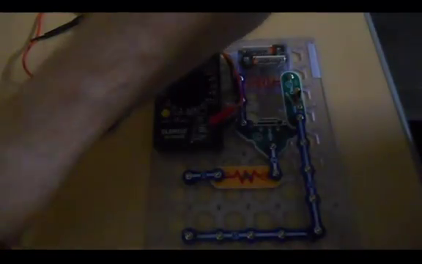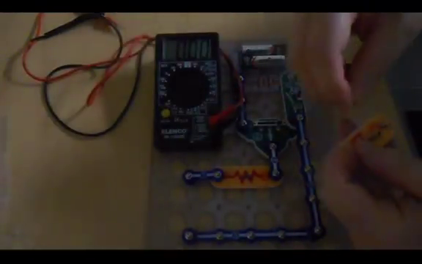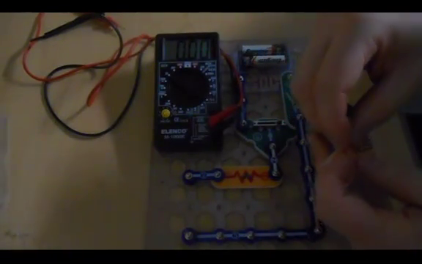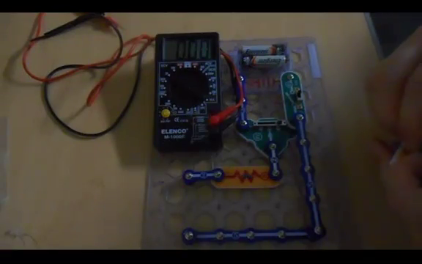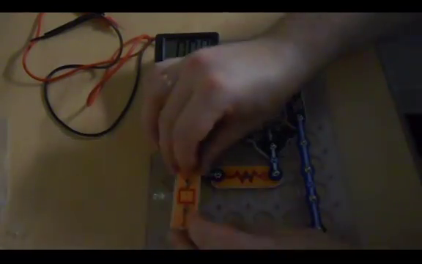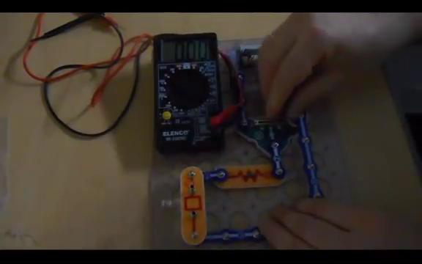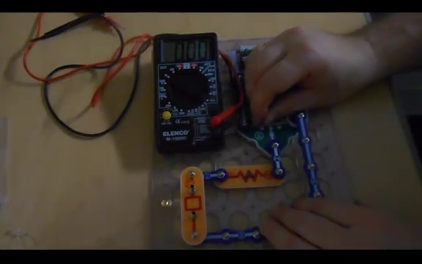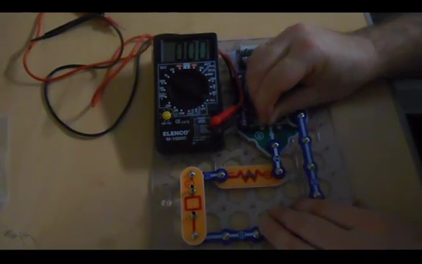Alright, next one. This one here I have to switch, and ooh, I didn't pay attention to if I turn this LED the right way, so I'll find out here. Let's see. Yeah, actually I did. Okay, so this is the yellow one, obviously. Alright, and then it just turns on, just that little glimmer there.